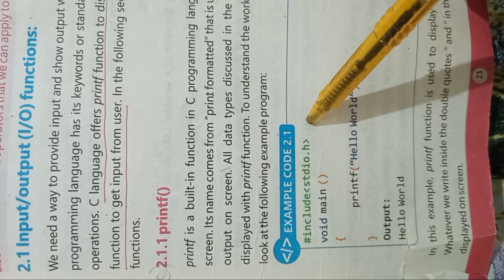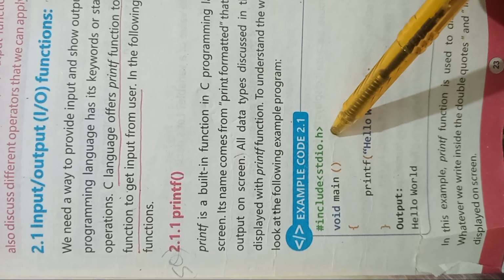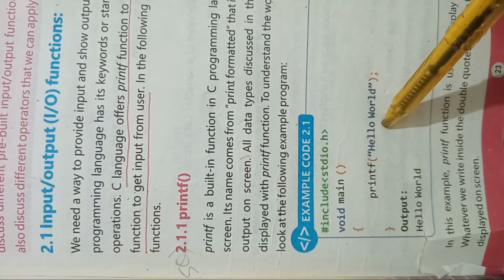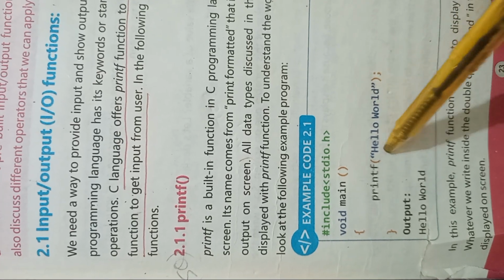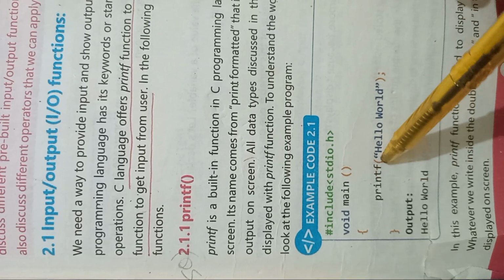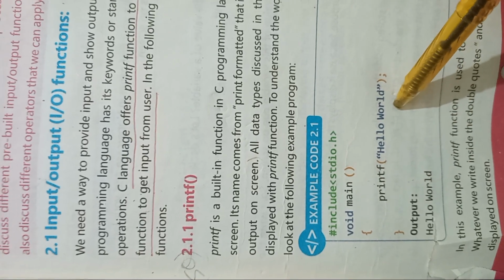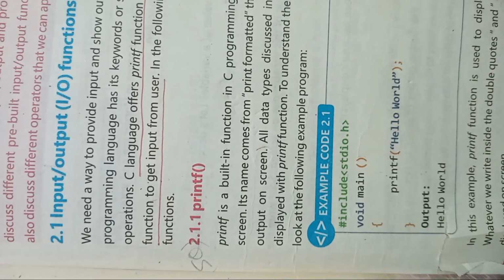First you have to write the header section, include stdio.h. Then there comes a void main from where the execution of the program starts, and then we write here the printf hello world. Now this program will display hello world on the computer screen because the printf function consists of hello world, the output, and it shows the output on the computer screen, right?